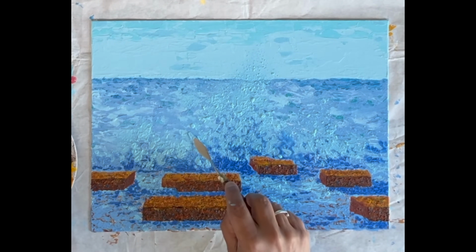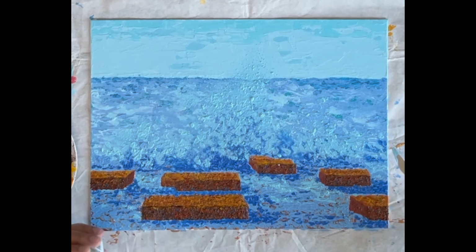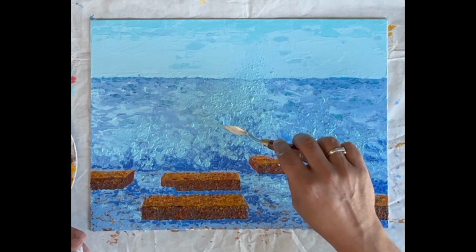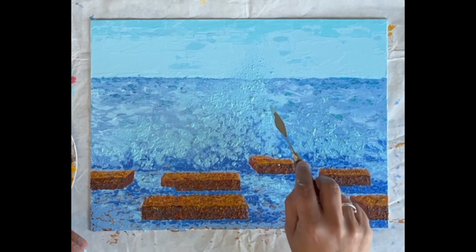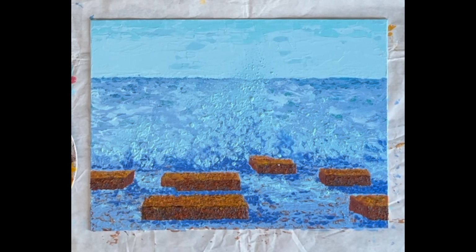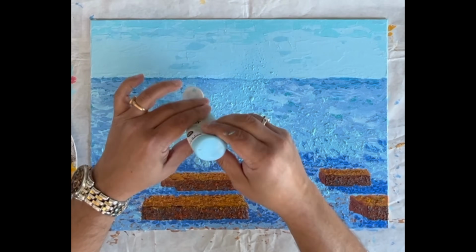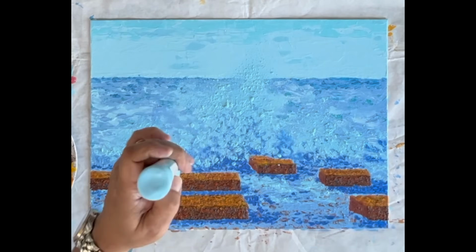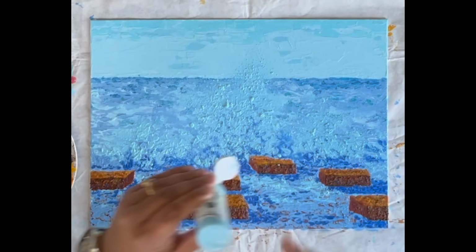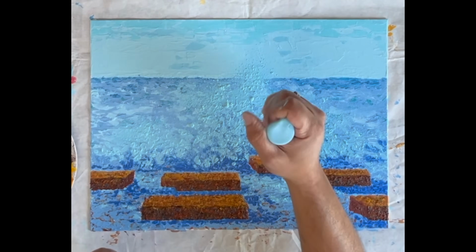Now, here I have been a bit lucky because this lighter shade of blue which I have been using was almost running out. So I was able to squeeze the paint directly from the tube or the bottle to create those splash effects and those textured effects. As you might be able to see from here, I'm already getting those textured effects or the splash effects.